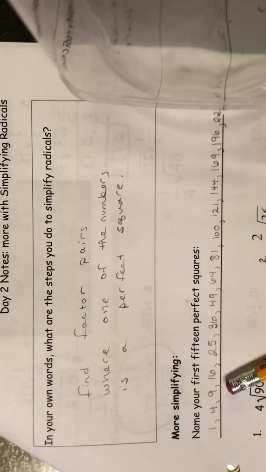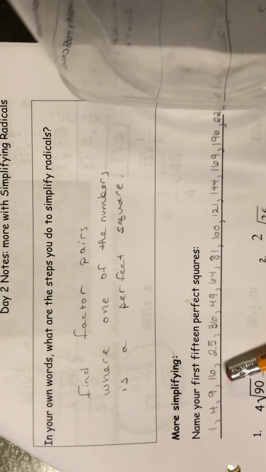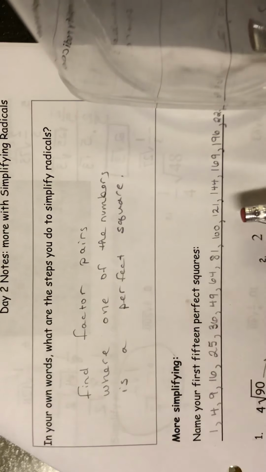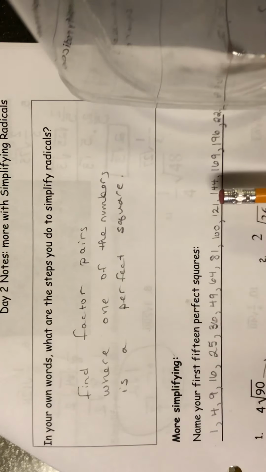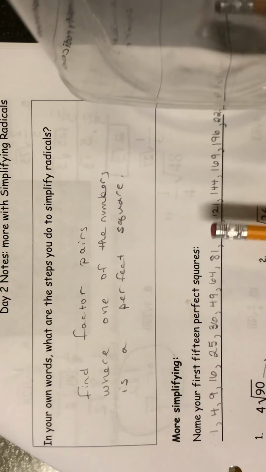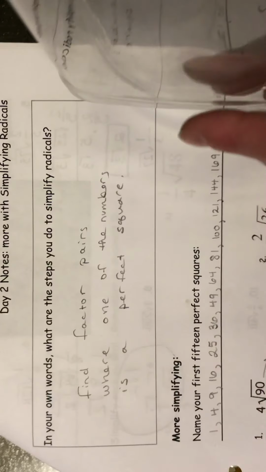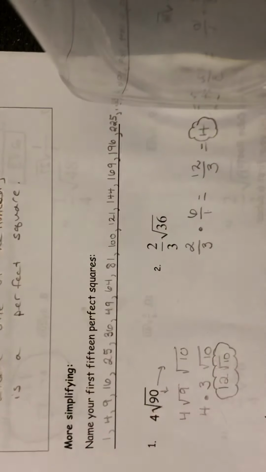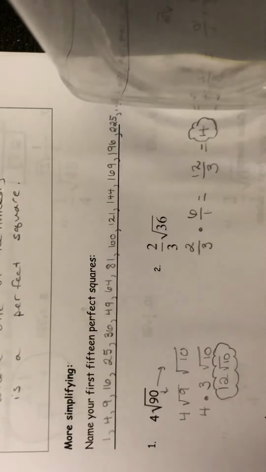1 times 1, 1 squared. 2 times 2, 2 squared, 4. 3 squared, 3 times 3 is 9. 4 squared, 4 times 4 is 16, and so forth. But keep in mind, I probably won't give you anything that's going to require more than 144. These perfect squares get really large. So what happens when you're simplifying radicals, sometimes you'll see that you have another number out in front. Oh my. Don't let that worry you.